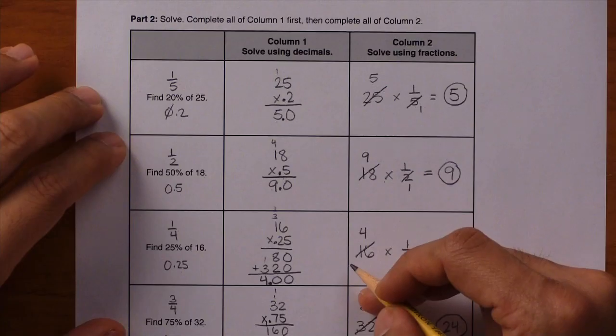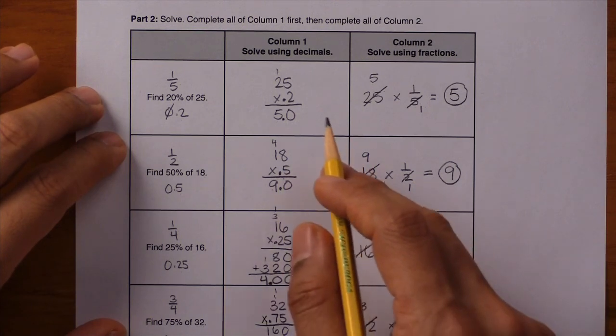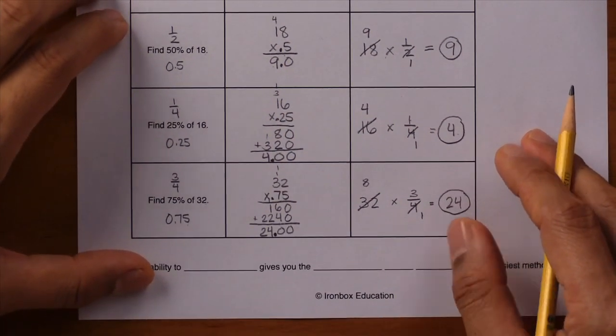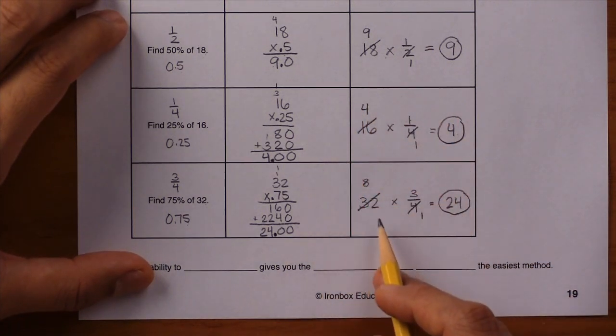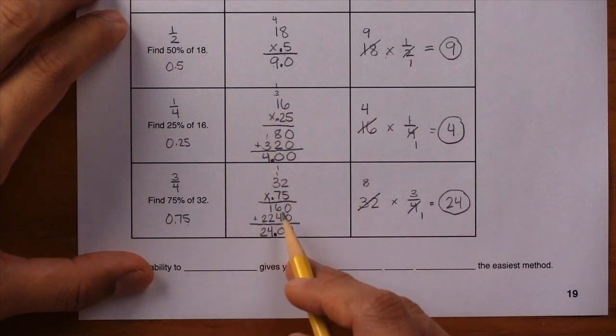And that's the power behind conversions. When you can convert numbers into different forms easily, it opens up choices. So here, in these first two examples, they were about the same amount of work, but when I got to the last two examples, it was a lot easier to solve them as fraction problems rather than as decimal problems.